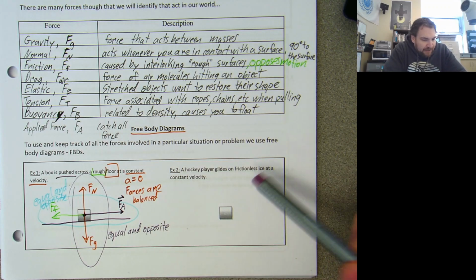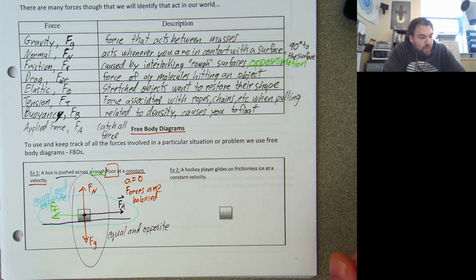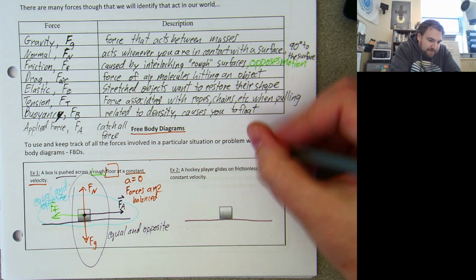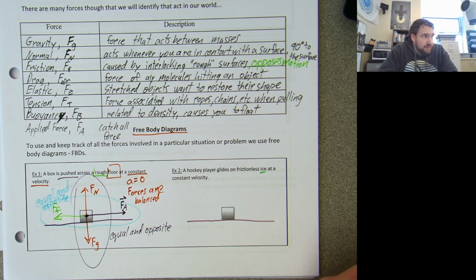So the next one: a hockey player glides on frictionless ice at a constant velocity. It's on ice. Let's draw the surface. There's the ice. Talk to me about forces that are acting here. Ice implies the surface. Brad. Friction and applied force because he's pushing himself as he glides. He's pushing his body across the ice. You sure?